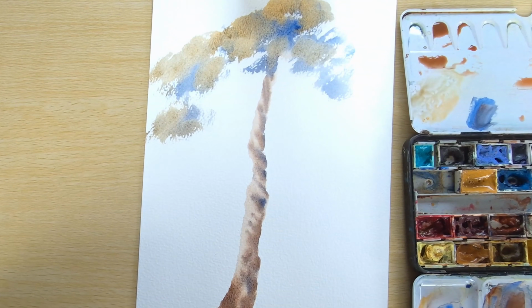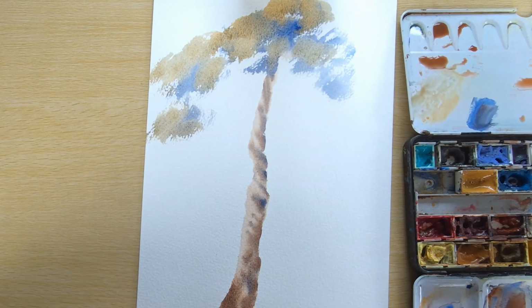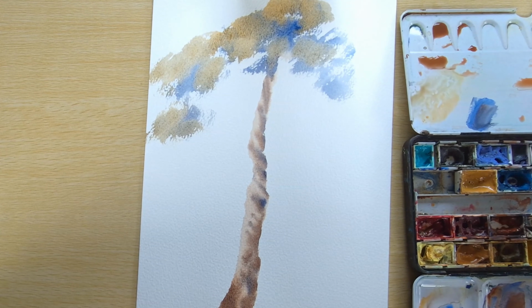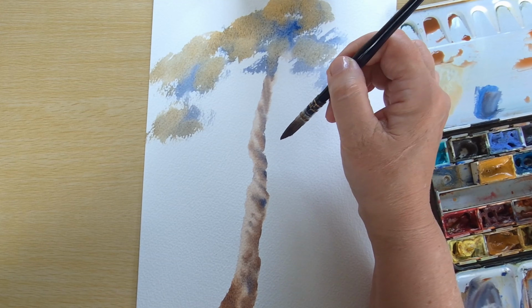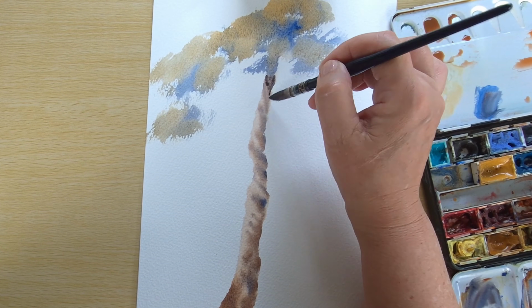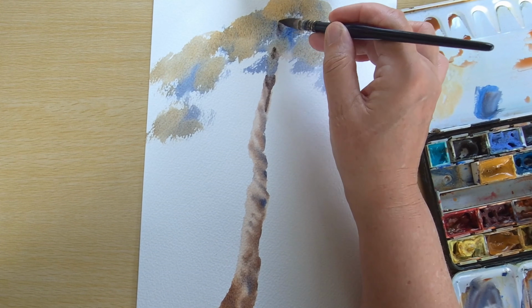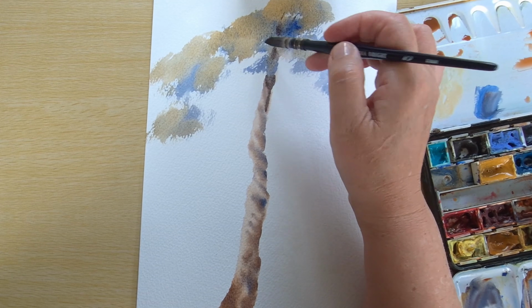Okay, now I'm going to move in with the branches and using the burnt sienna with a little bit of ultramarine, I'm going to make this a little bit darker up here and put in a few broken lines into this area first.